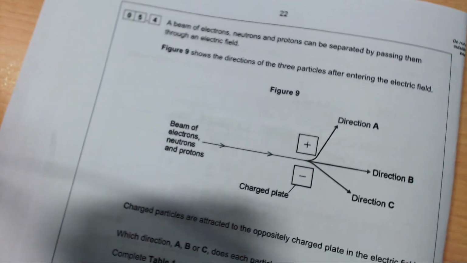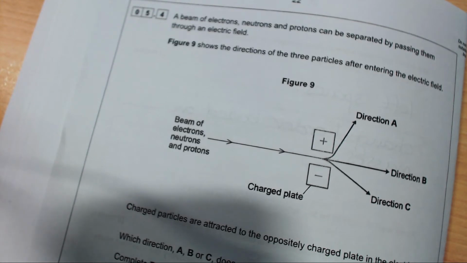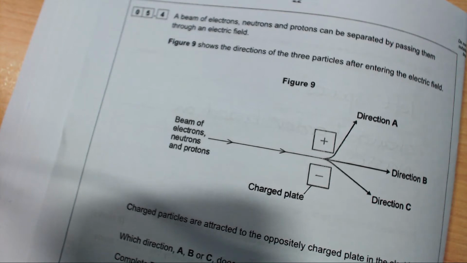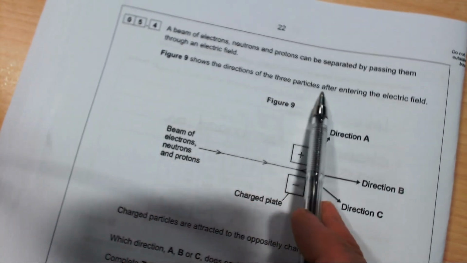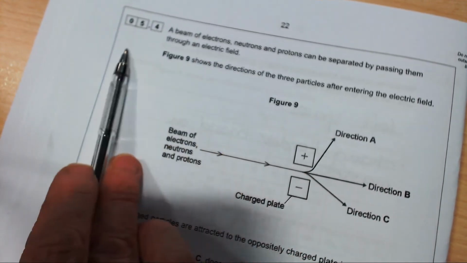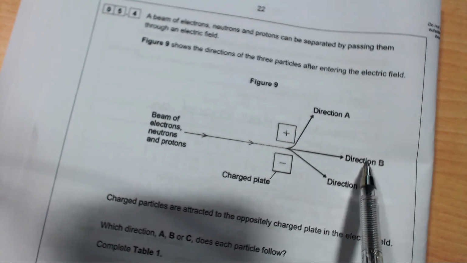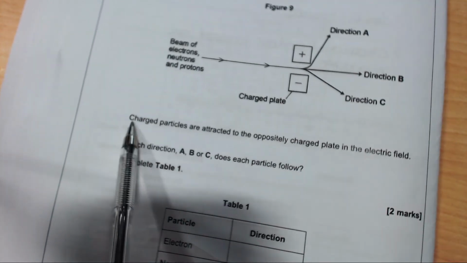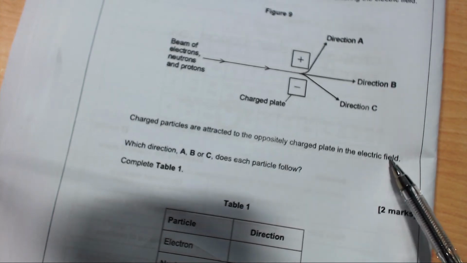So a beam of electrons, neutrons and protons can be separated by passing them through an electric field because they've got charge. Figure 9 shows the direction of 3 particles after entering the electric field. So we've got our beam of particles going through the middle. Now it says charged particles are attracted to the oppositely charged plate in the electric field.